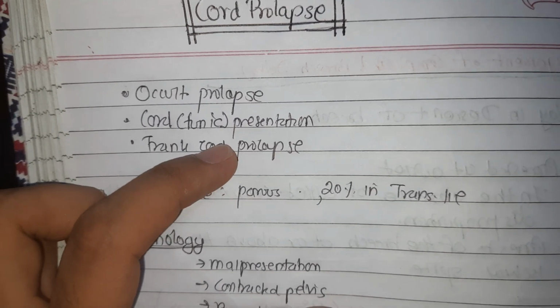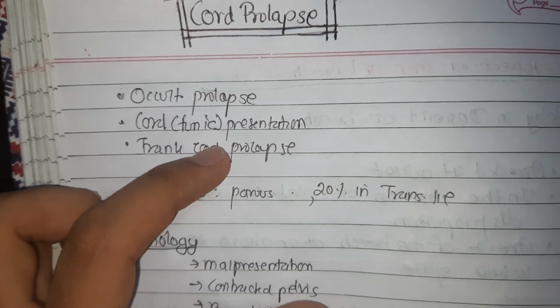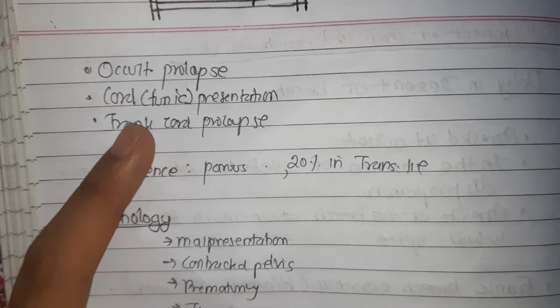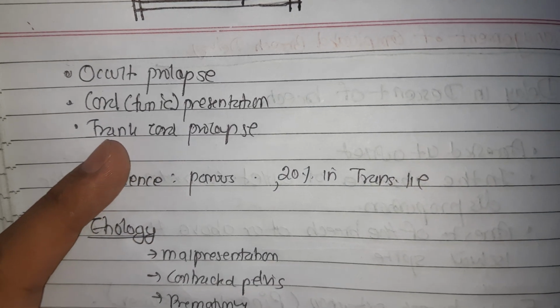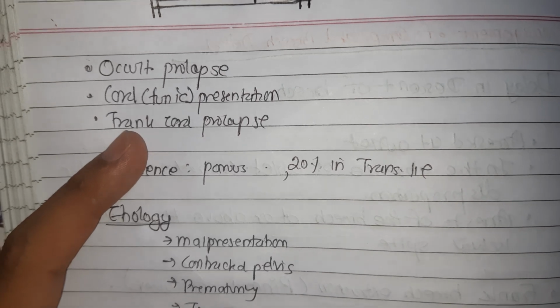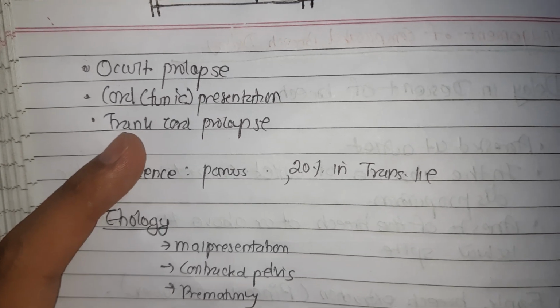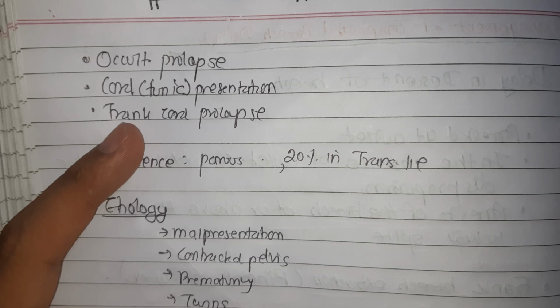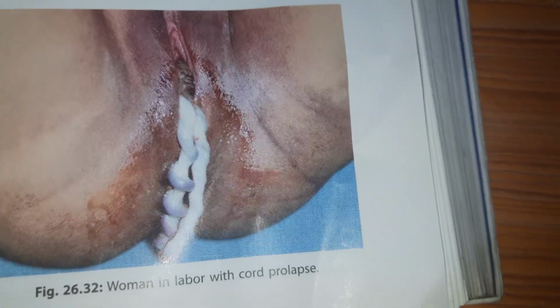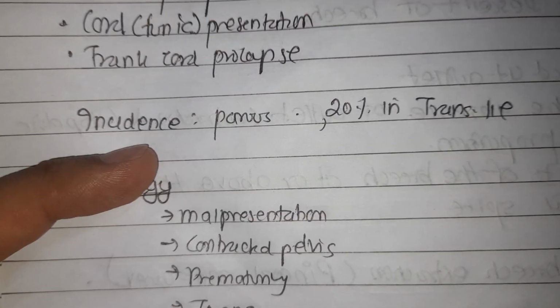The cord is slipped down below the presenting part and it is felt lying in the intact bag of the membrane. And thirdly we have the frank cord prolapse, where the cord is lying inside the vagina or outside the vulva following rupture of membrane. And this is a picture of frank cord prolapse.